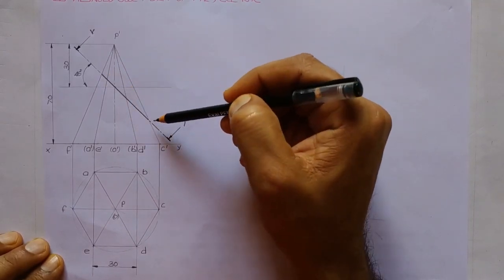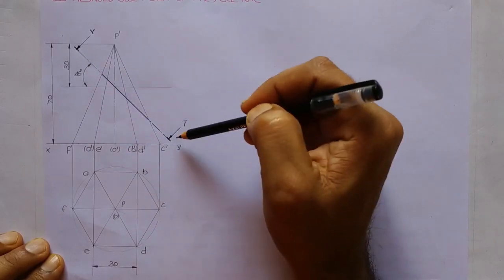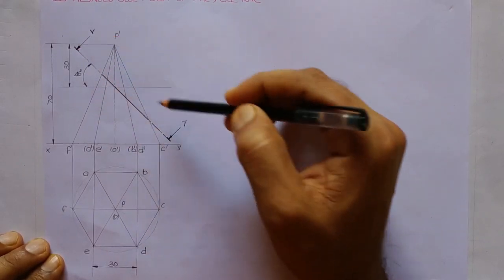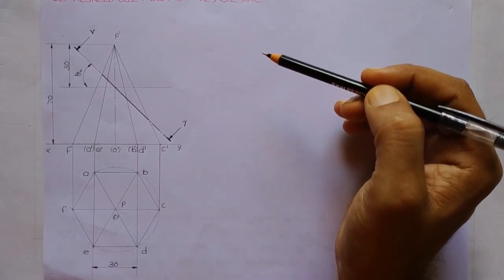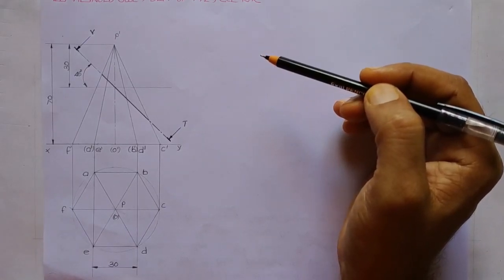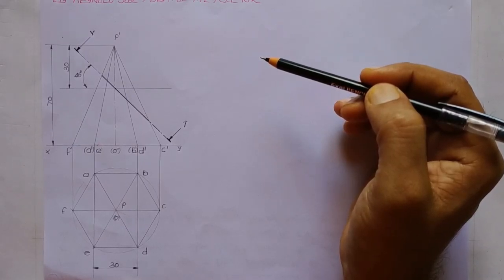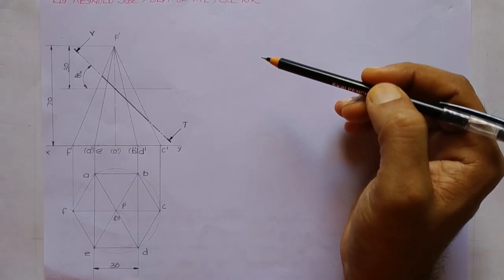Inside the solid it is a thick line. Outside the solid it is a chain line. The ends are thickened and here I have written it as vertical trace. Now we shall mark the meeting points of the section plane with the various lateral edges of the solid. It is not meeting with any of the base edges, so we shall mark the meeting points with the various lateral edges.